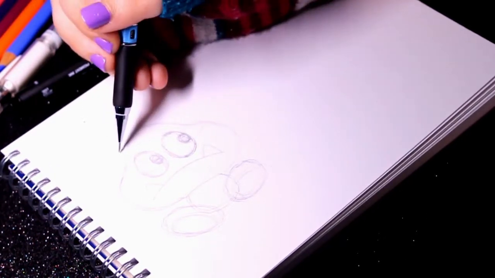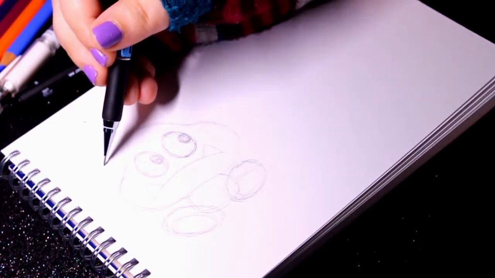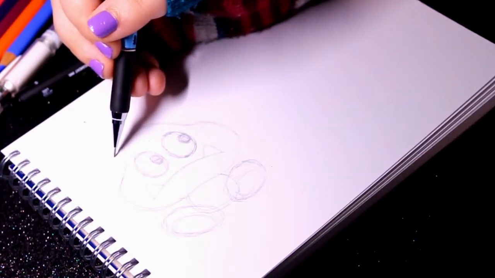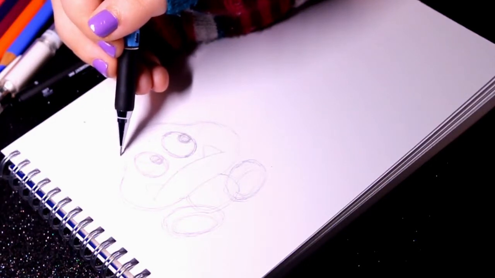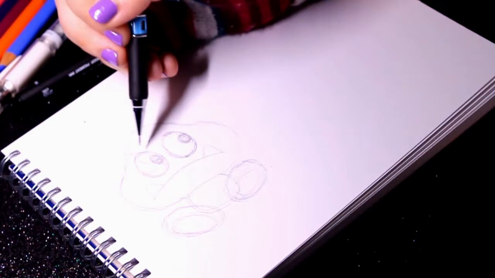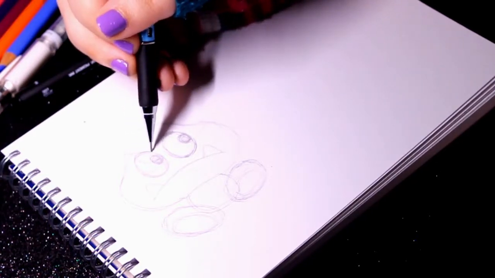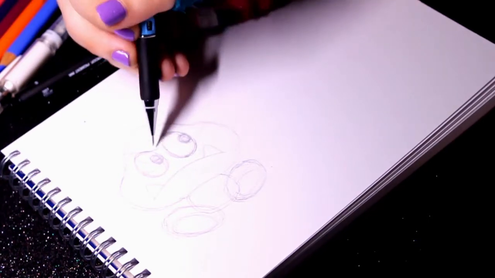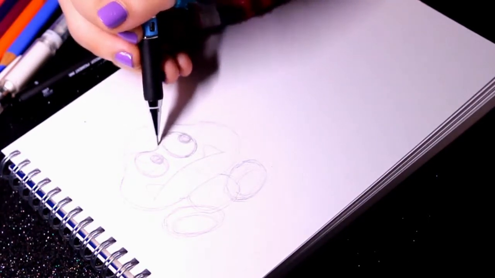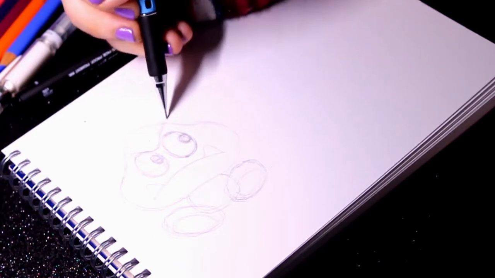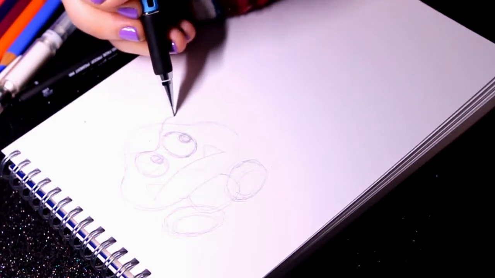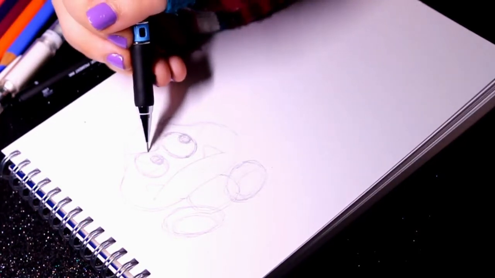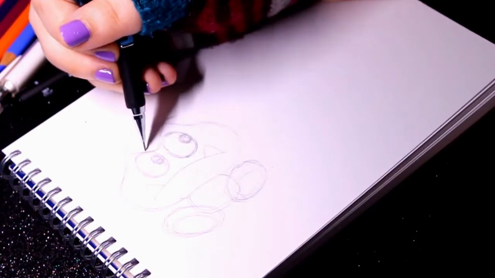Anyway, we're just going to do a curve. This is probably one of the hardest parts here, so again, refer to the reference the best you can. And slope it downwards like that. Your reference is your best friend. Then a little curve in the middle, and then another curve upwards, and then just a little one there. So basically that is his eyebrow.